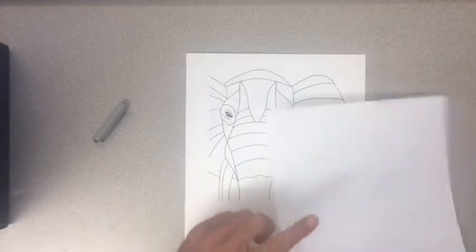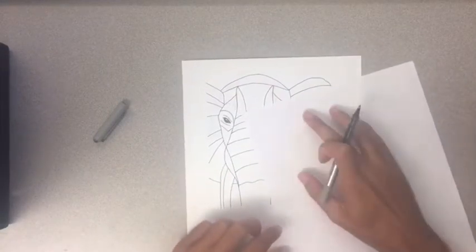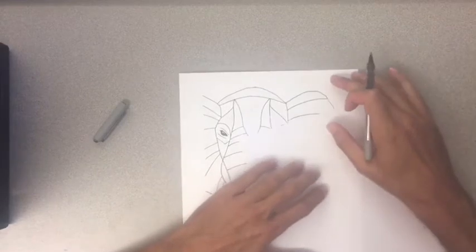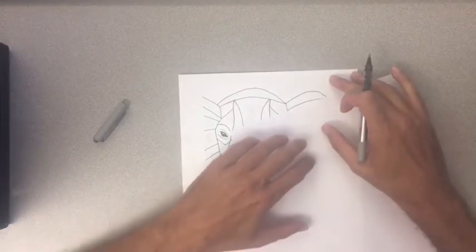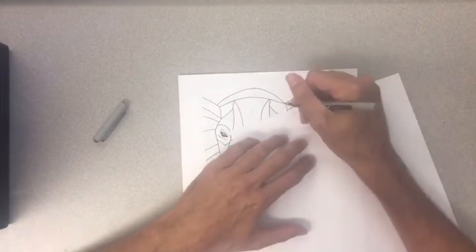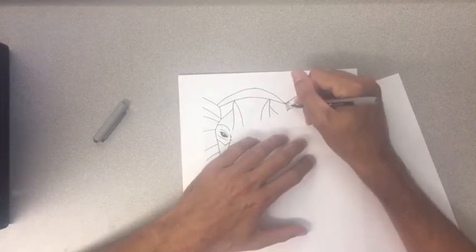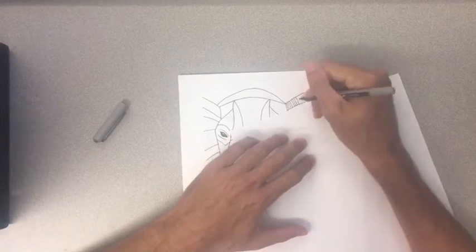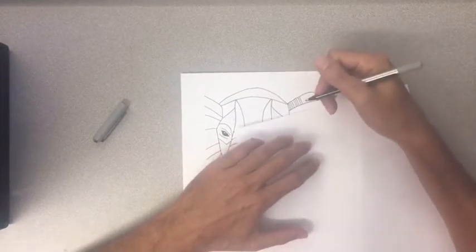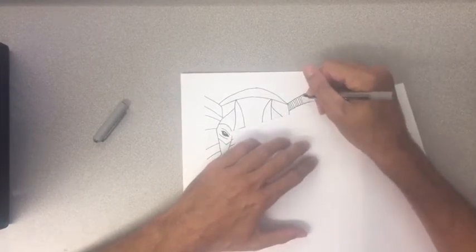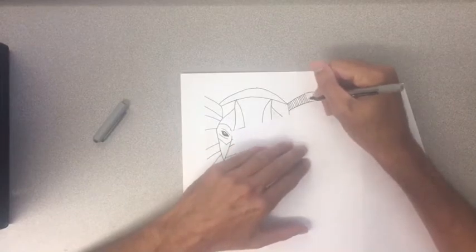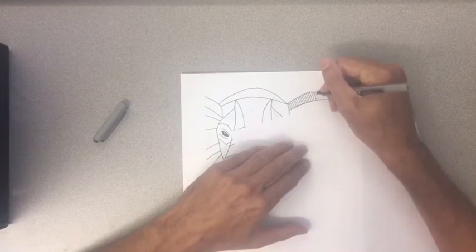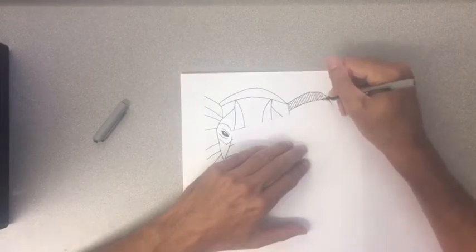So I'm going to pull my copy paper back out to protect the paper, and I'm just going to start creating patterns. Again, considering staying with the cross contour of the ear. So I have a little bit of curve in these hatching lines.